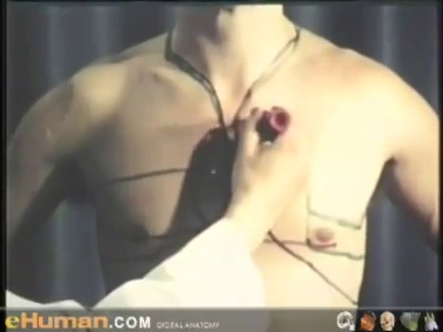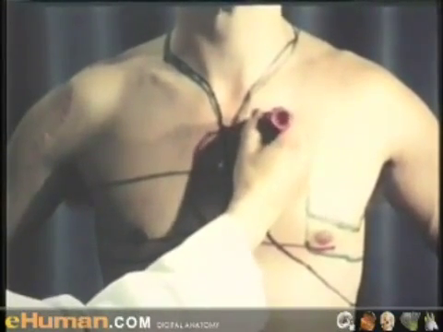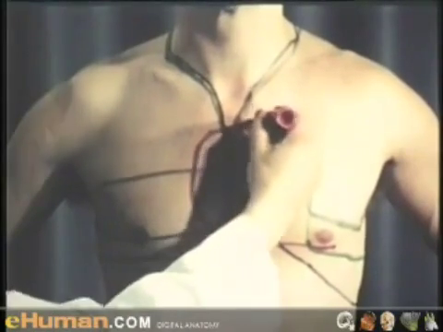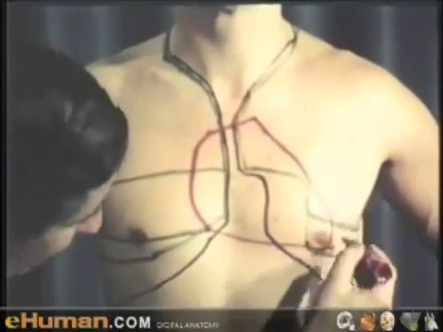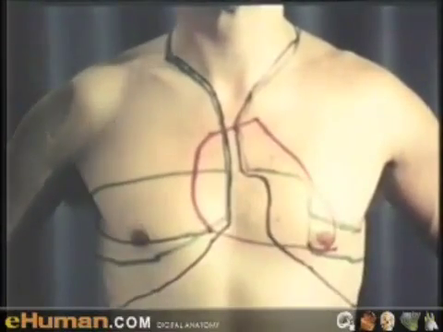Now all we have to do is connect this point here, which is the upper margin of the second left costal cartilage, down to the apex beat. And this margin of the heart is formed by the left ventricle.